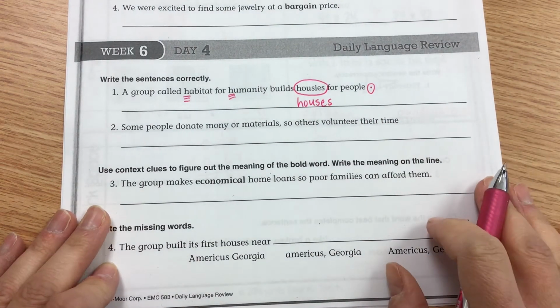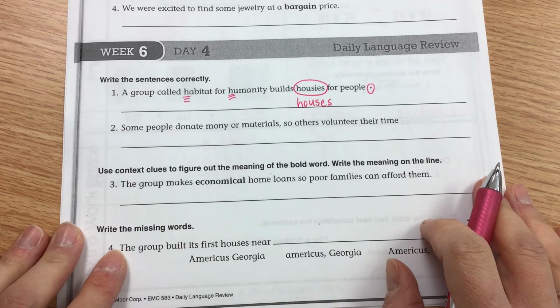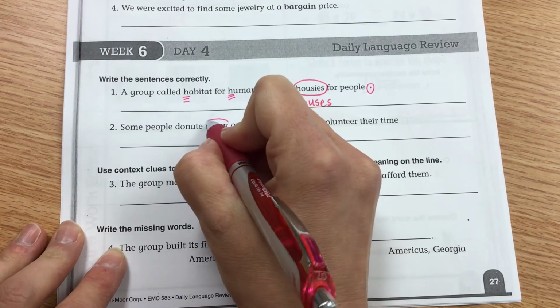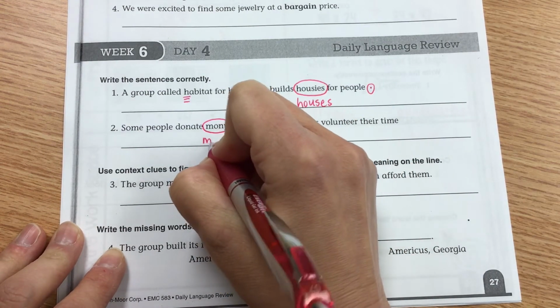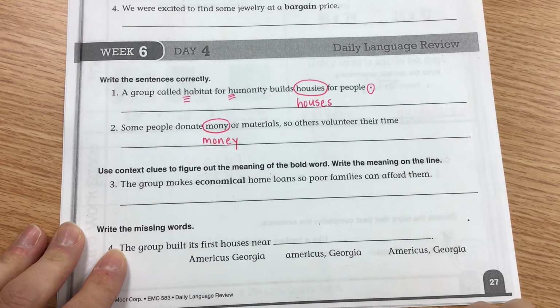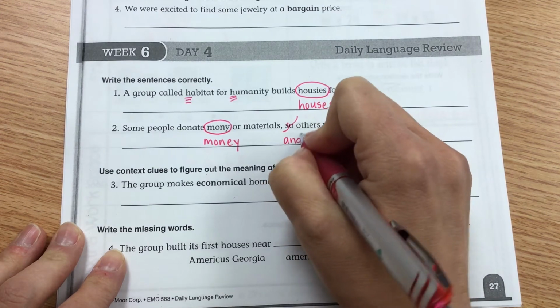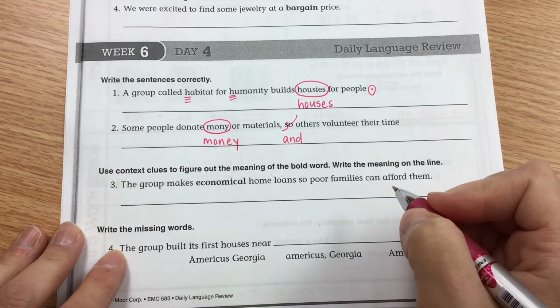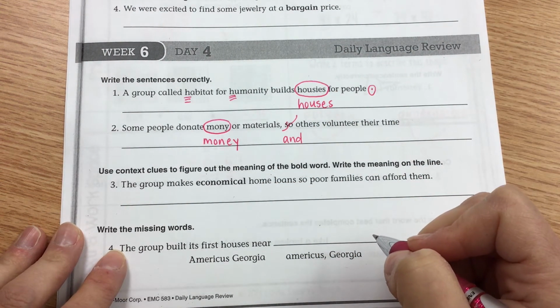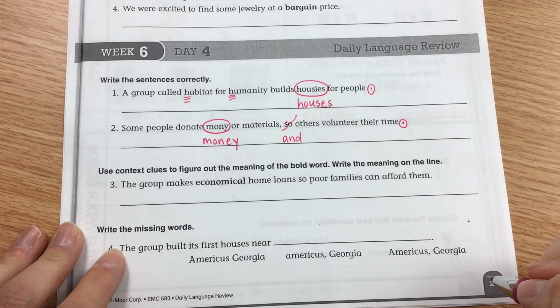That looks good. Now, number 2, some people donate money or materials so others volunteer their time. All right, money is spelled incorrectly. Money, M-O-N-E-Y, or materials. And we're not going to say so others. We're going to say and others volunteer their time. We're going to put a period at the end of that sentence. I think I got everything there.